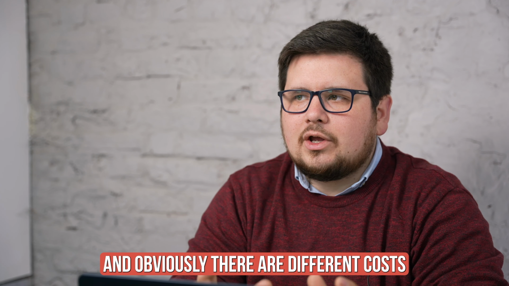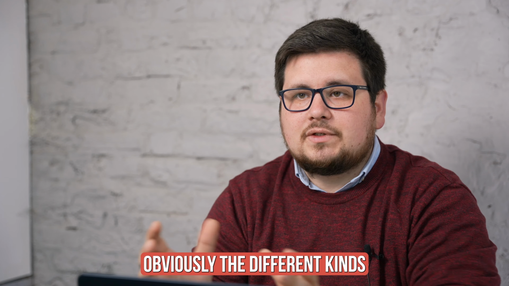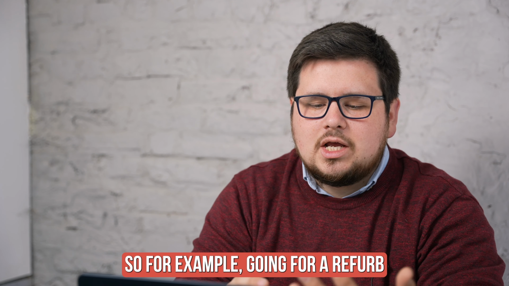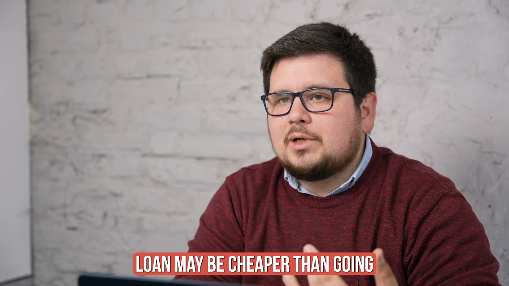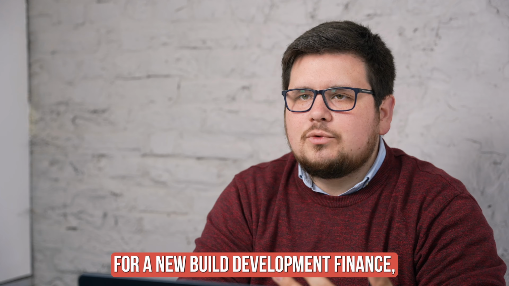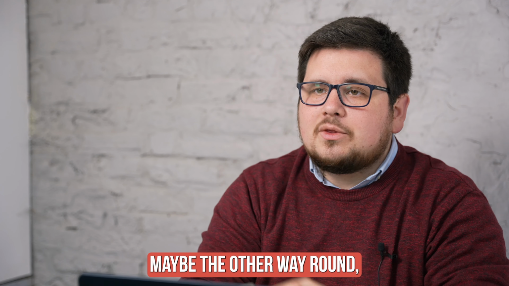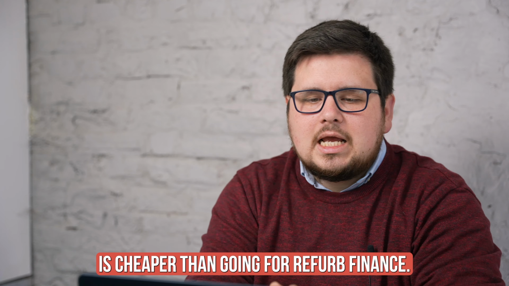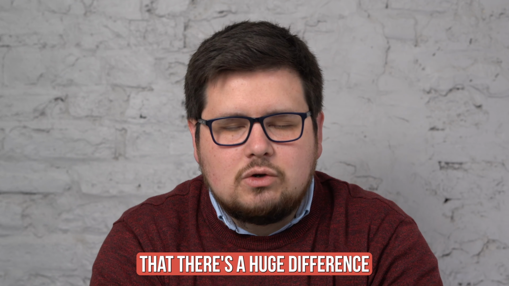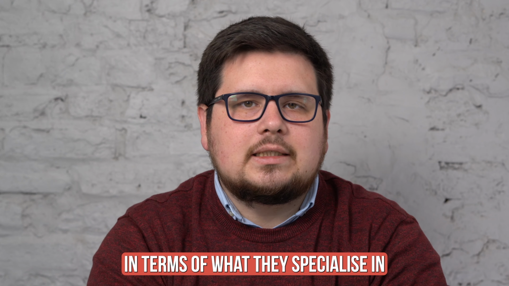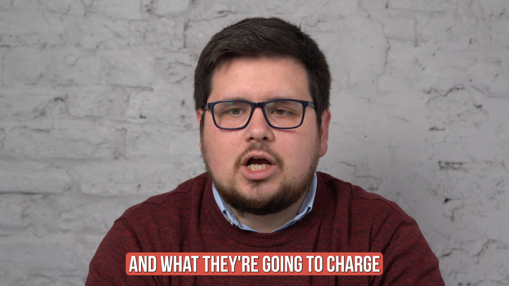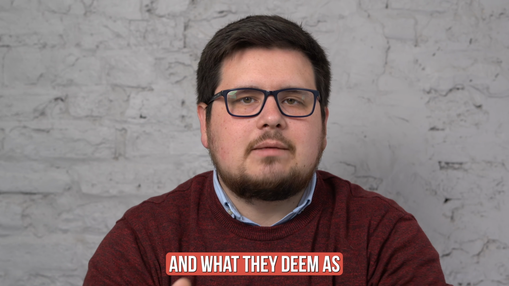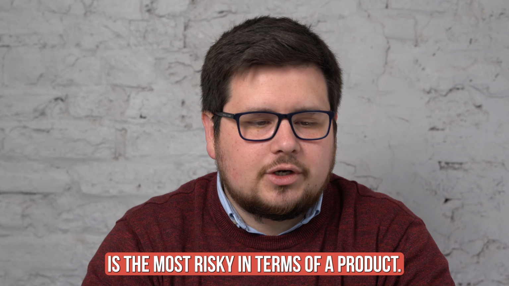And obviously there are different costs involved in the different kinds of lending you get. So for example, going for a refurb loan may be cheaper than going for new build development finance. Maybe the other way around, maybe the new build finance is cheaper than going for refurb finance. So again, just keep in mind that there's a huge difference between all of the lenders in terms of what they specialise in and what they're going to charge the most for and what they deem as the most risky in terms of a product.